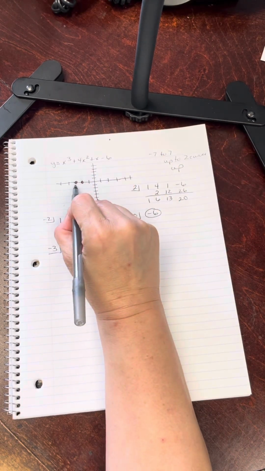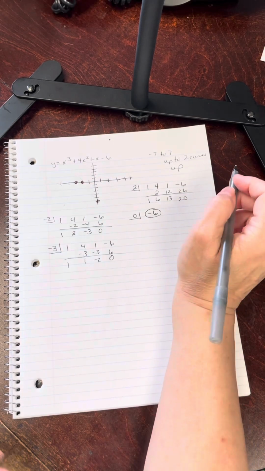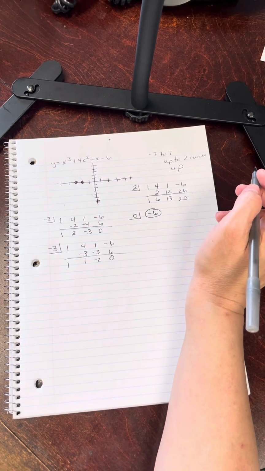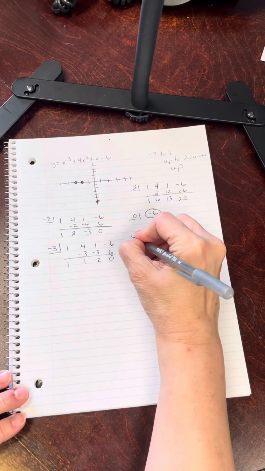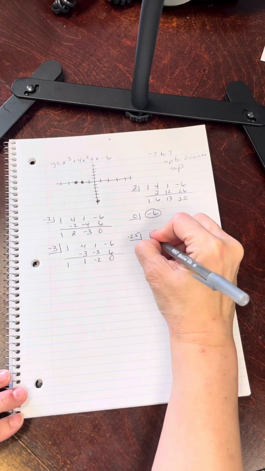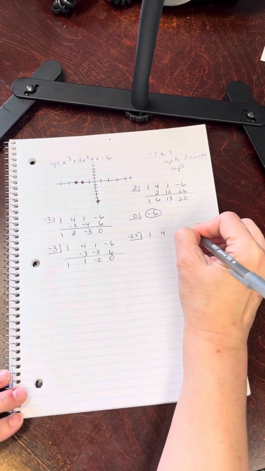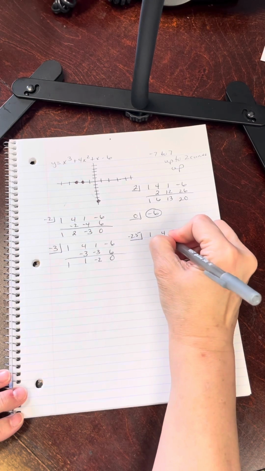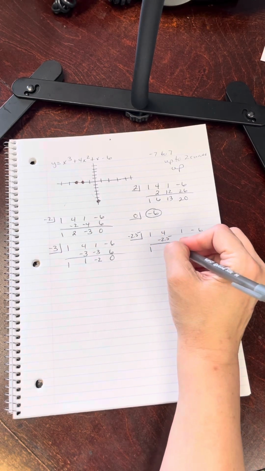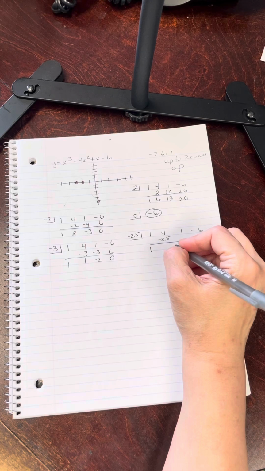So I would technically then need to test, if it wants a specific graph, not a sketch, to see exactly how high that would be. So now, unfortunately, I would have to test a -2.5 to see exactly what it's doing. 1, 4, 1, -6. So drop my 1, -2.5. I hate working with fractions, but you do what you have to do. And of course, on the calculator, that's going to be much faster.